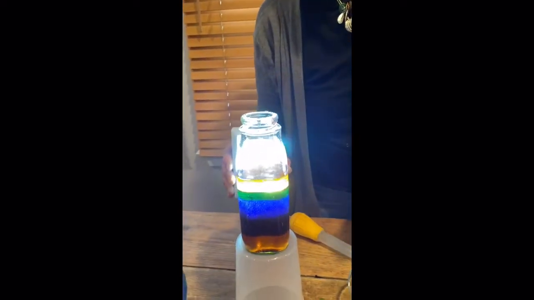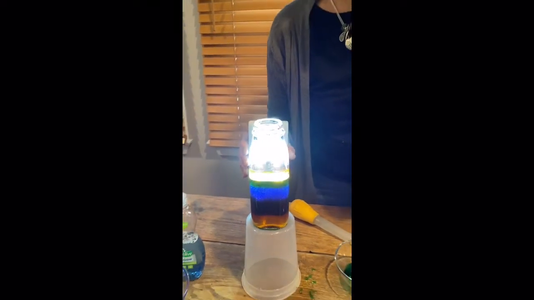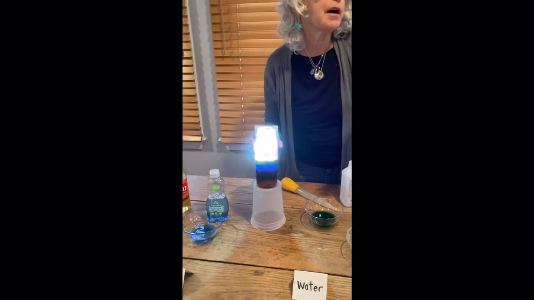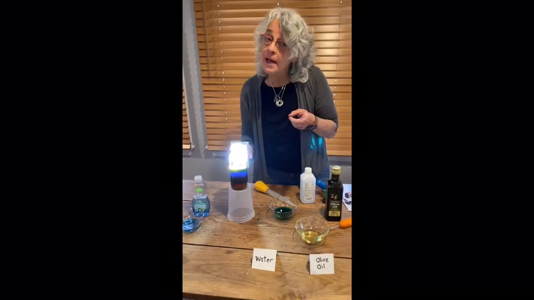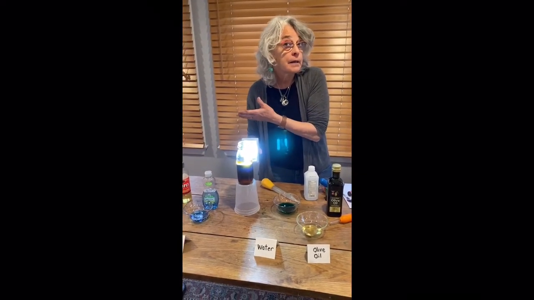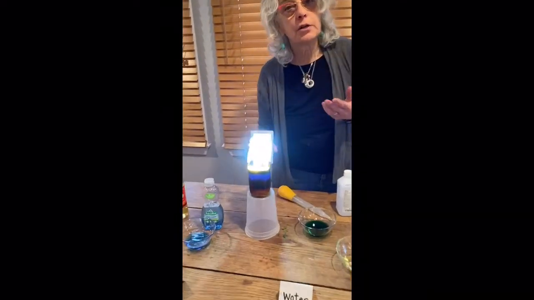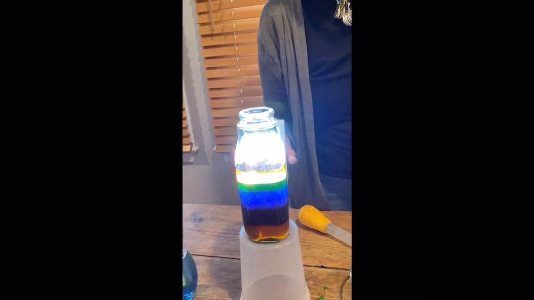So you can see that different liquids have different weights. So a quarter of a cup of water weighs a lot less than a quarter of a cup of honey. And this is what we call rainbow in a jar to show you what density is.